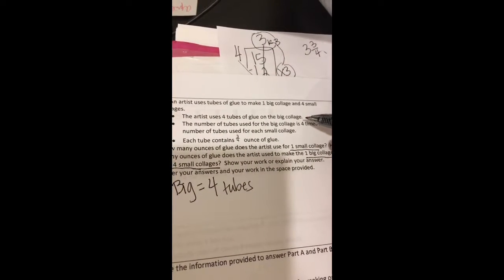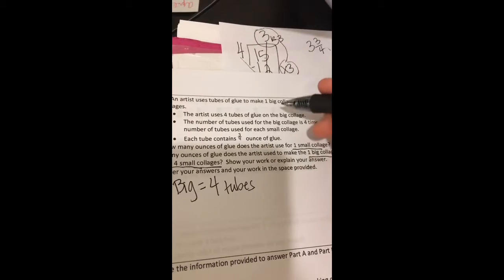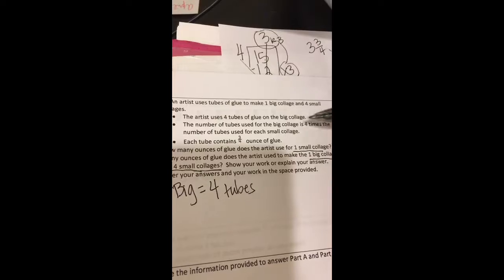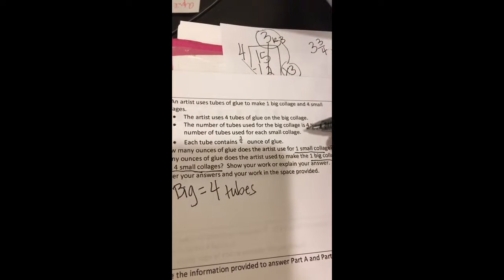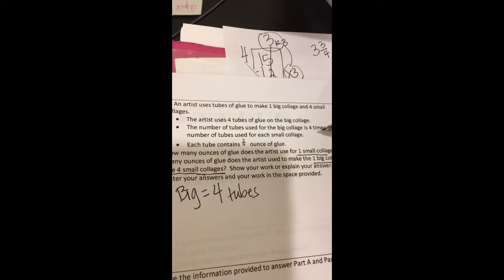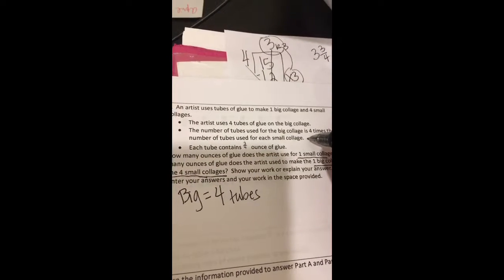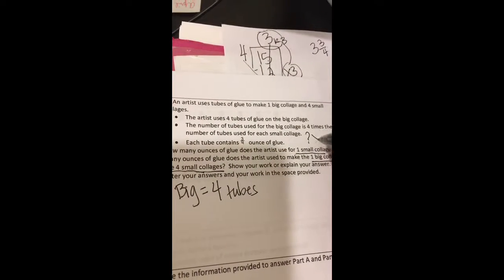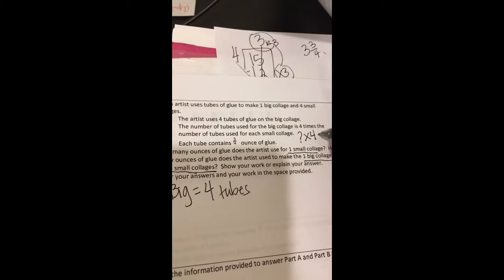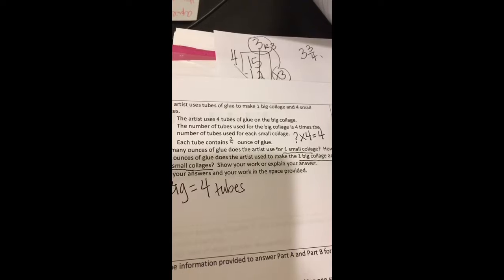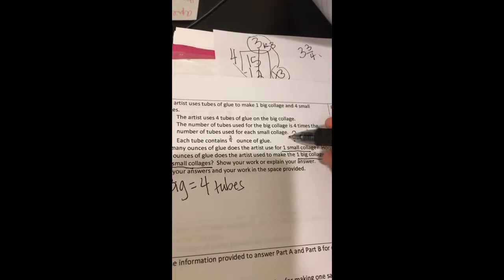So what we have to say is the number of tubes is 4 times the number used for each small collage. So we have to say, what times 4 gives us 4? Okay, so in this case, it's just 1.